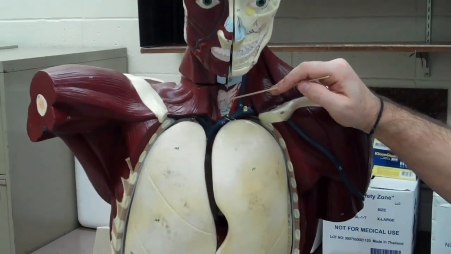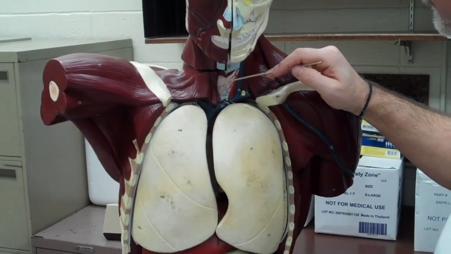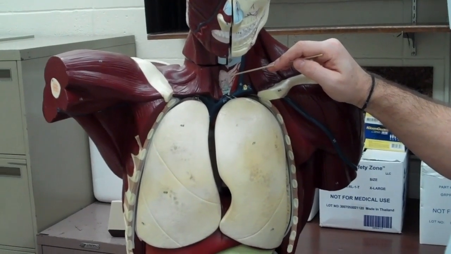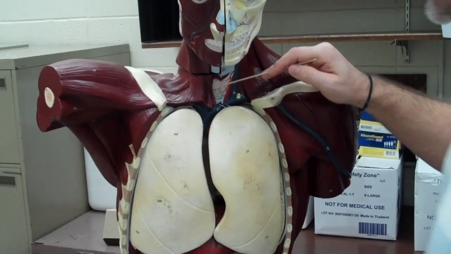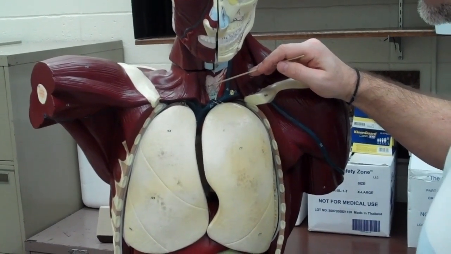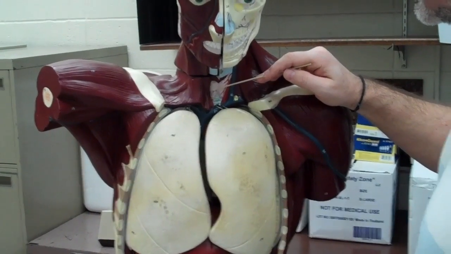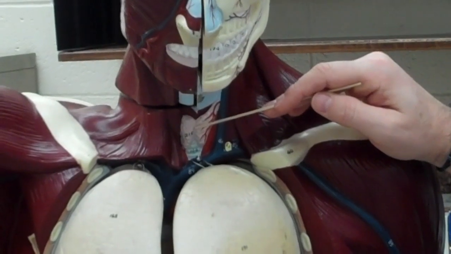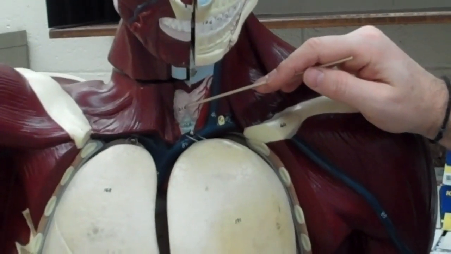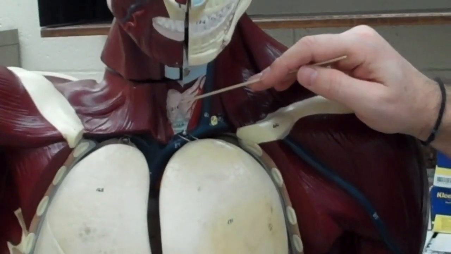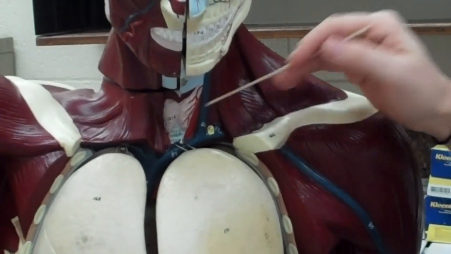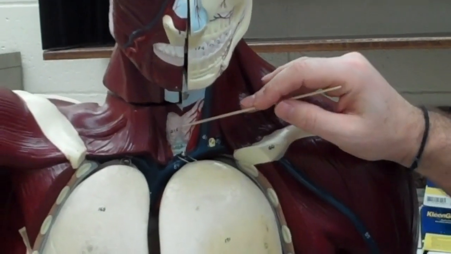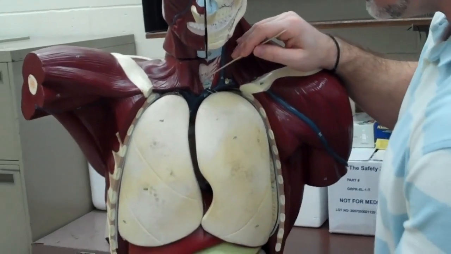The thyroid gland is responsible for producing T4, which is thyroxine, and T3, triiodothyronine, as well as calcitonin. The thyroxine, the T4 hormone, is responsible for your metabolism. Calcitonin is responsible for calcium levels in your blood. If the serum calcium levels are too high in your blood, calcitonin is the hormone released by the thyroid to help put it into the bone. Okay, to increase osteoblast activity.